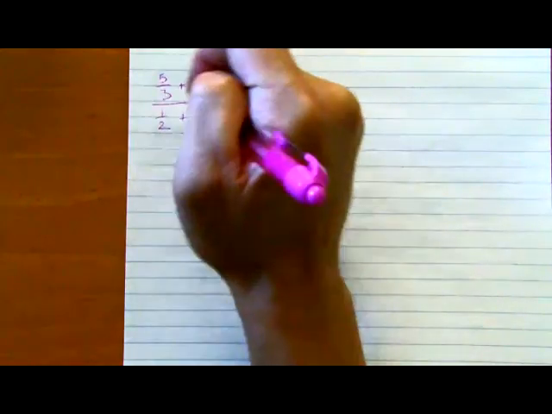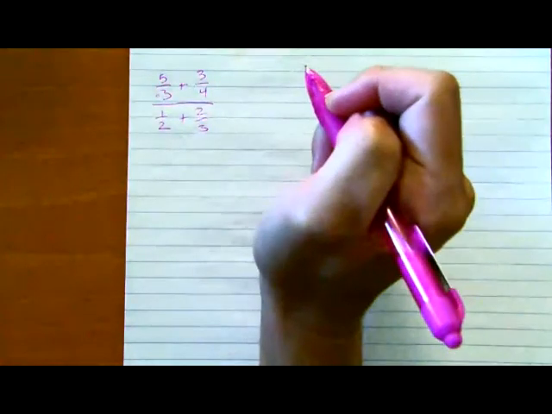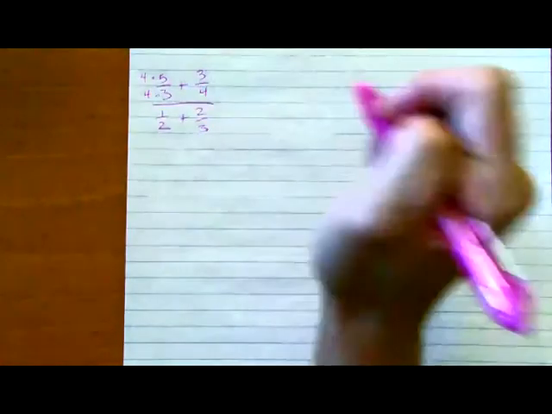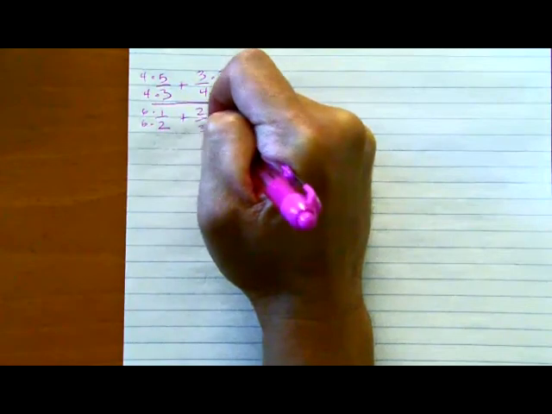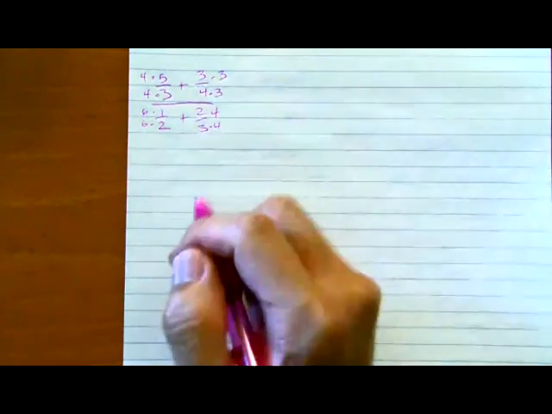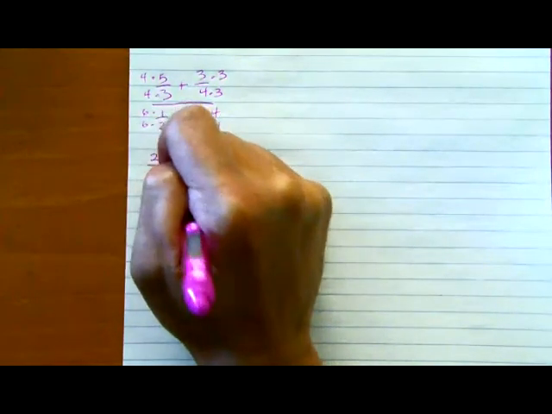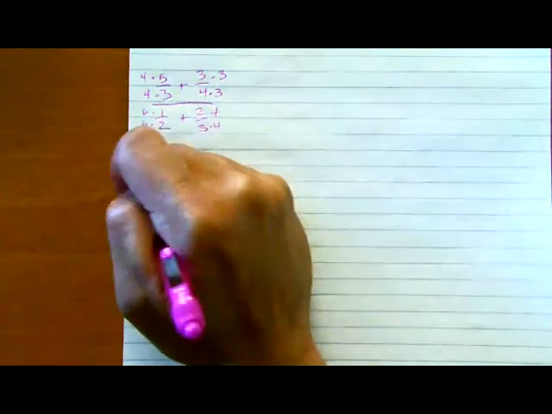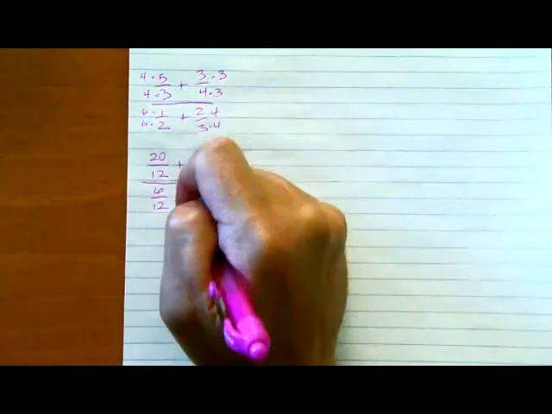Can you think of a denominator that we can change them all to? 12 works. If I can get all the denominators to be 12, then I can cancel them out. Multiply this one by 4, top and bottom. Multiply this one by 3, top and bottom. Multiply this one by 6. This one by 4. So our new expression would be 20 over 12 plus 9 over 12, over 6 over 12 plus 8 over 12.